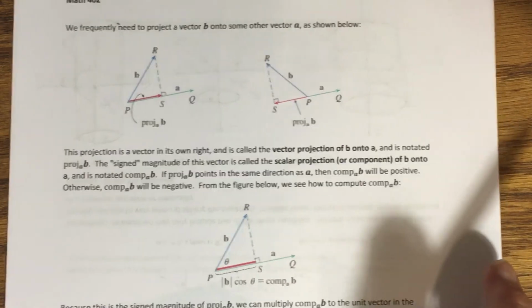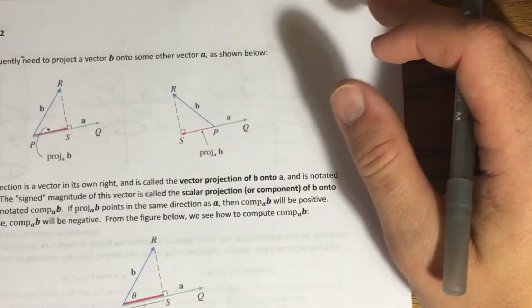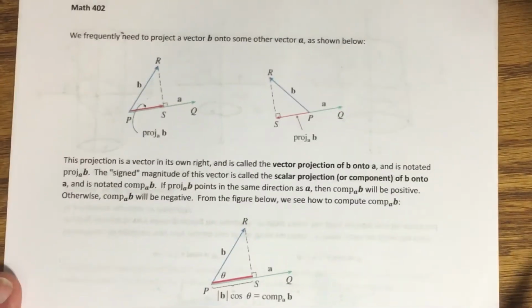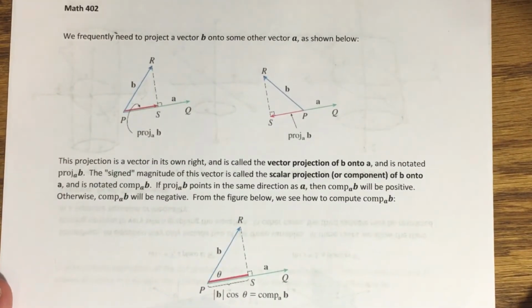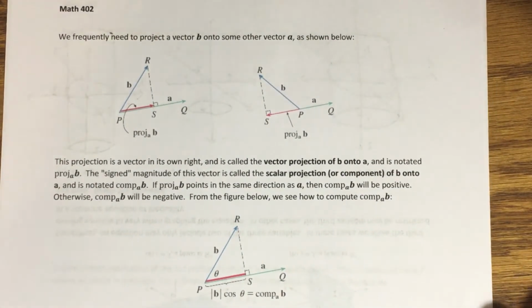Now really quickly, why would you want to do this? Well, there's a number of reasons, and in fact, this is usually, in physics and engineering, part of a larger problem, which is decomposing a vector into a sum of two orthogonal vectors.